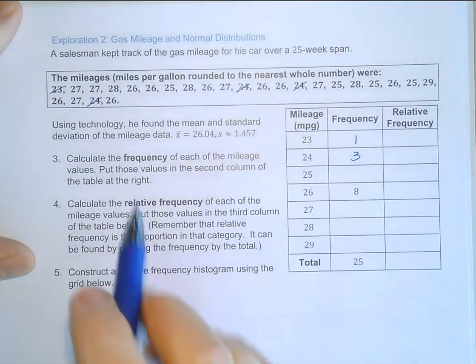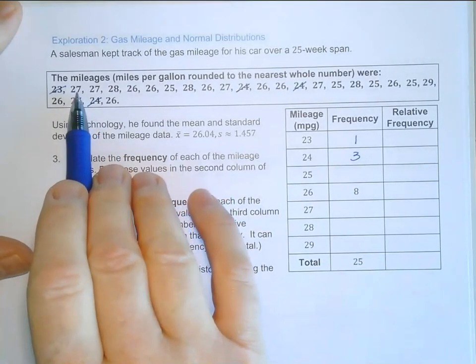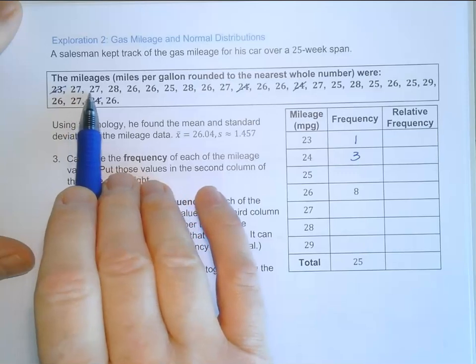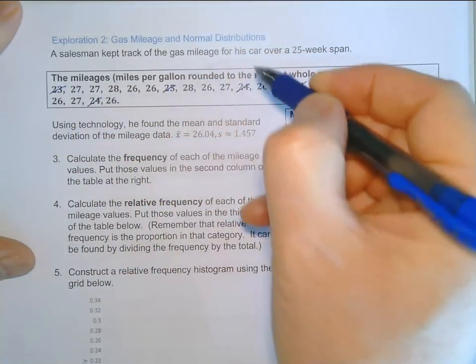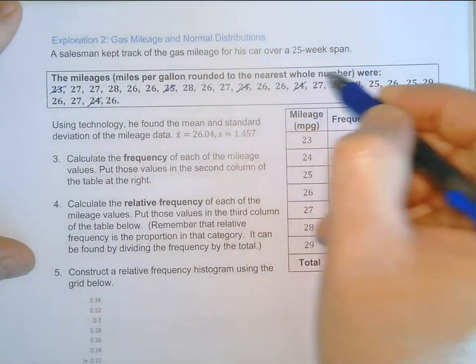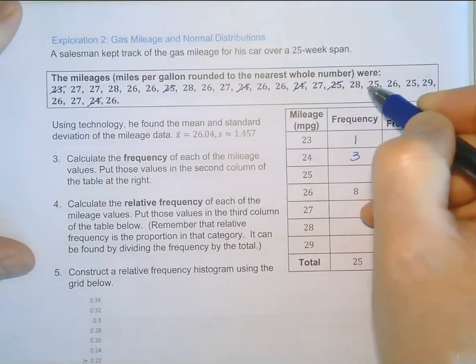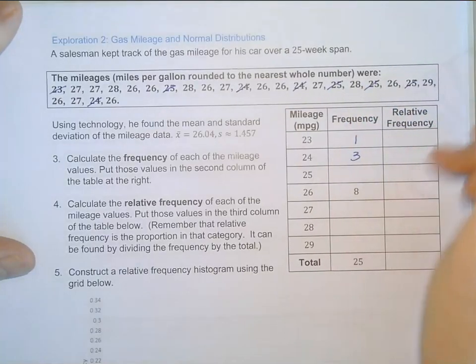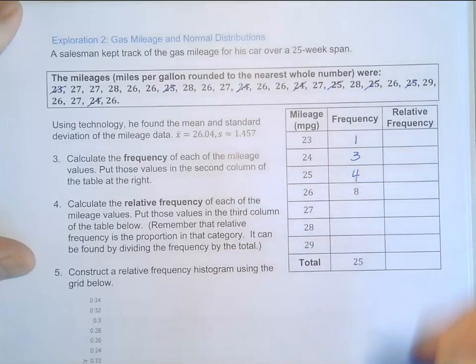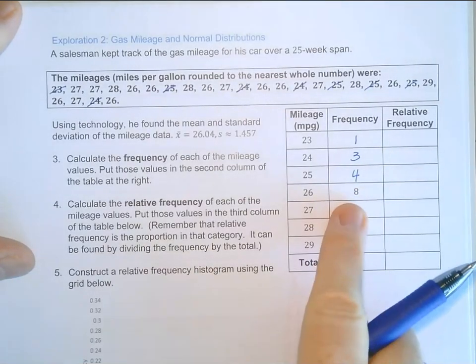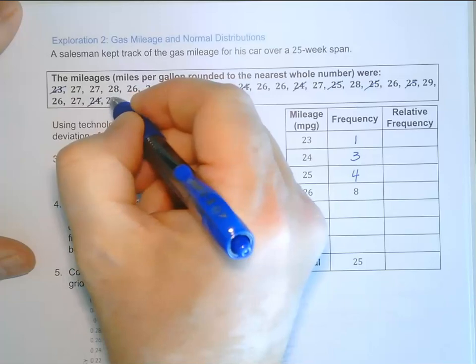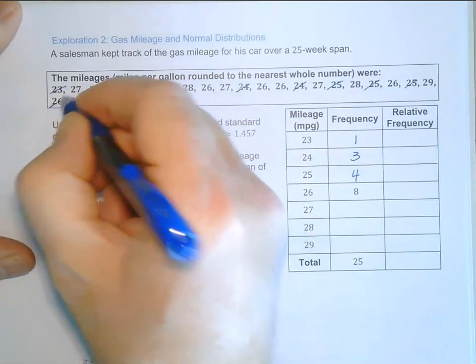25s. Well, let's do the same thing here. We have none in the bottom row. So I have 1, 2, 3, 4. 26s, they're already there. I'll verify that there's 2 in the bottom row. 1, 2.